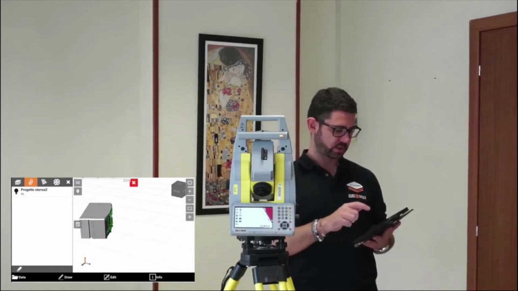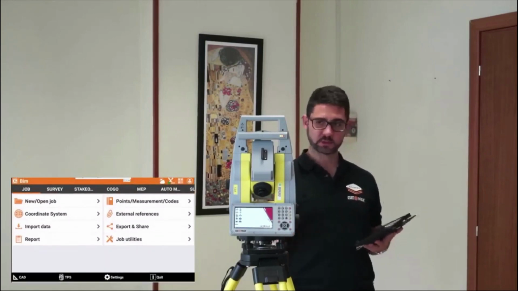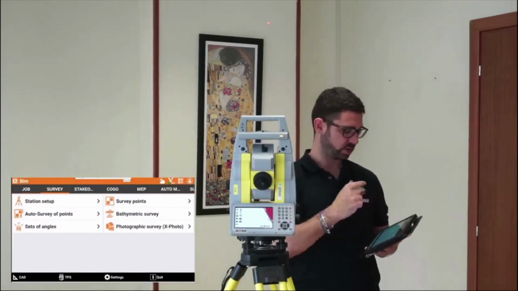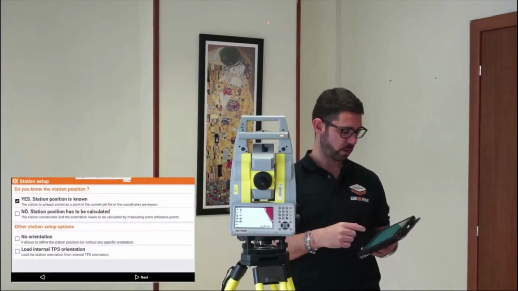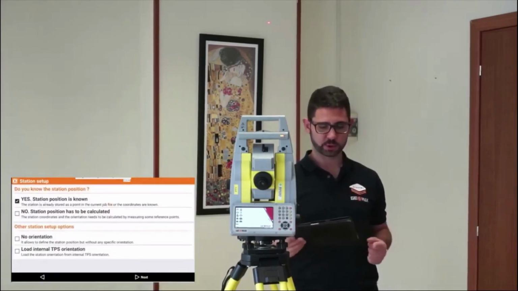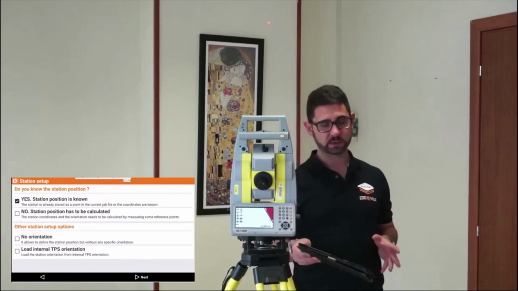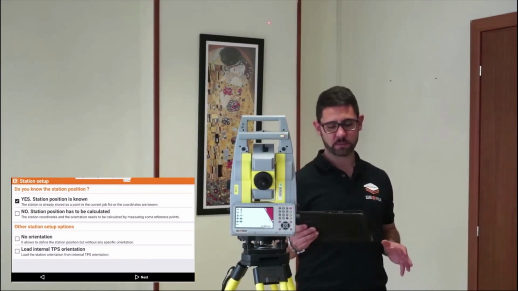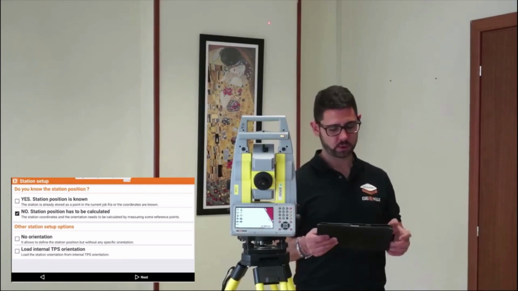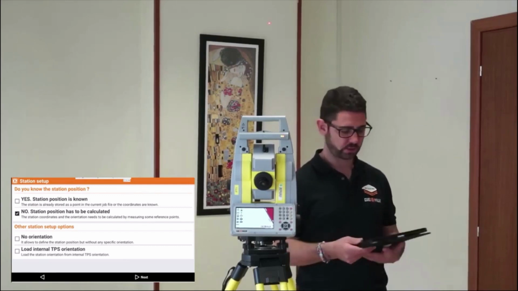Okay, let's for example set up the station. So now we can directly move to survey, station setup, and now we can define the position of the TPS. So also in this procedure we are guided by the software. Do you know the station setup? Yes or no? No, we don't know the station setup. This must be calculated.